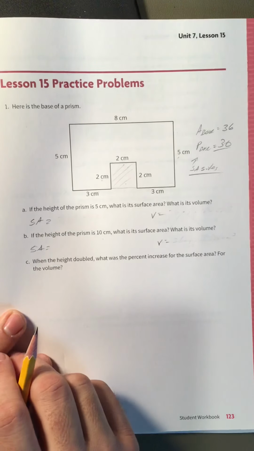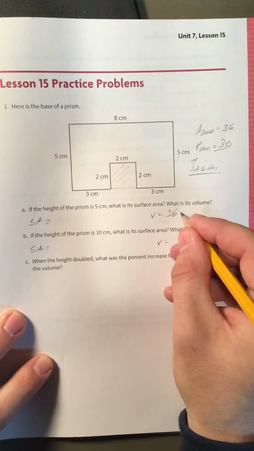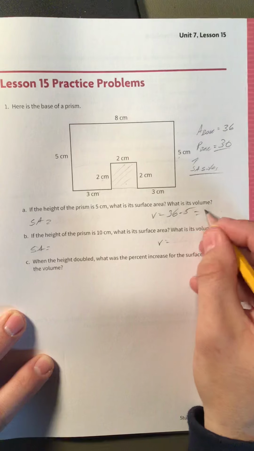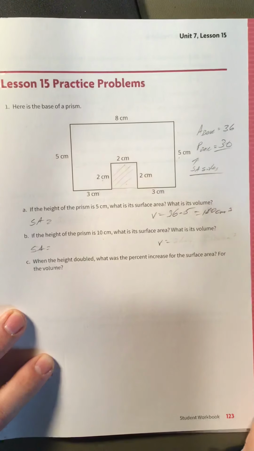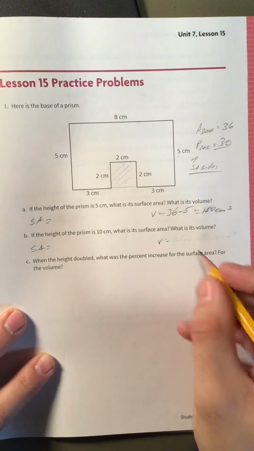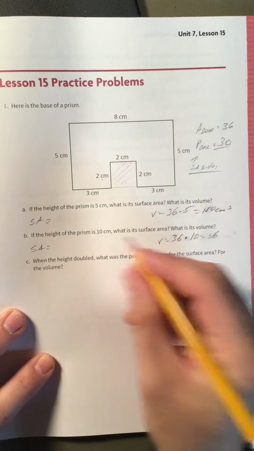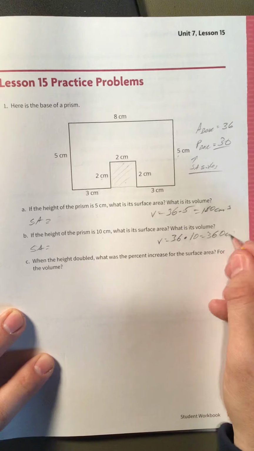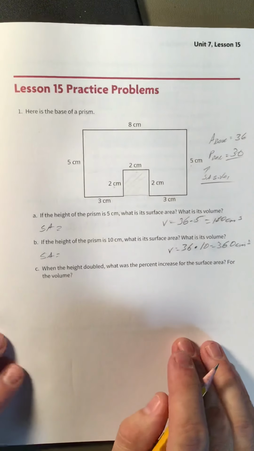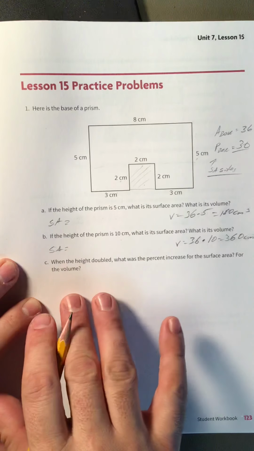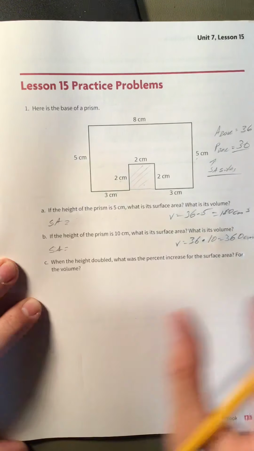Volume's pretty easy. Area of the base times the height. So 36 times 5, height is 5, is 180 cubic centimeters. Second one there, area of the base is 36 times the height of 10. It tells me the height is 10 there. 360 cubic centimeters.